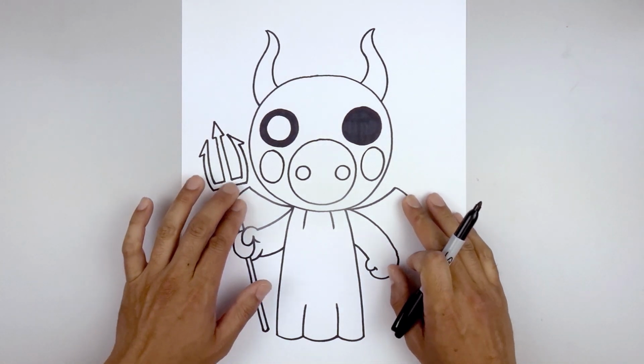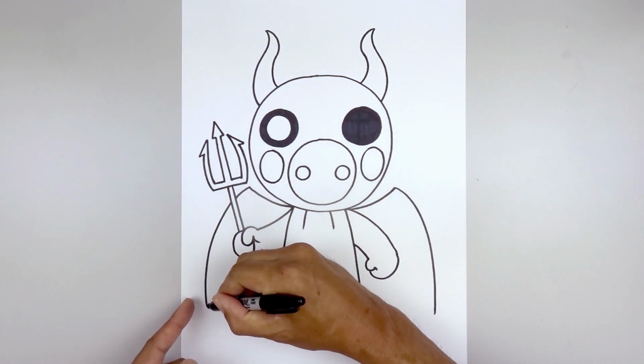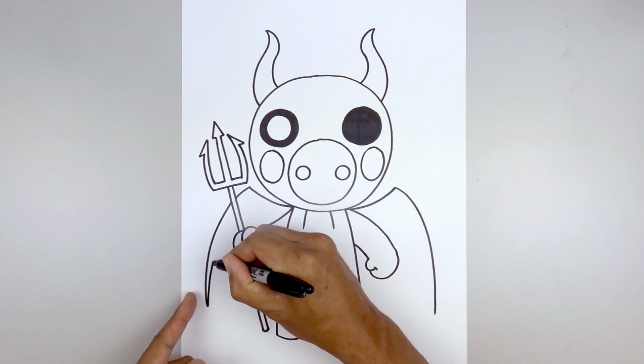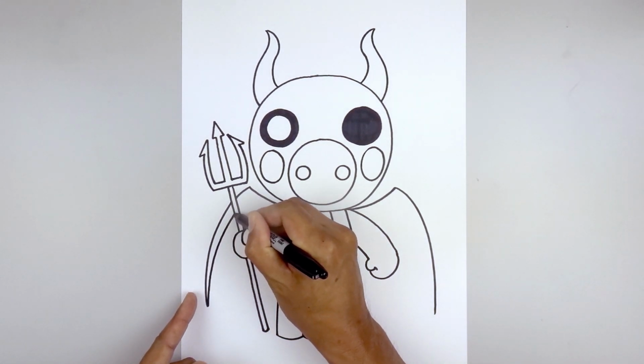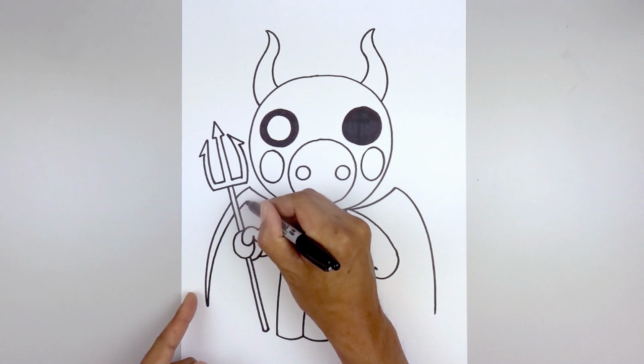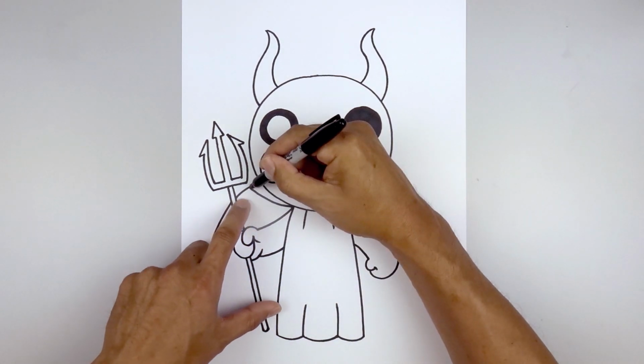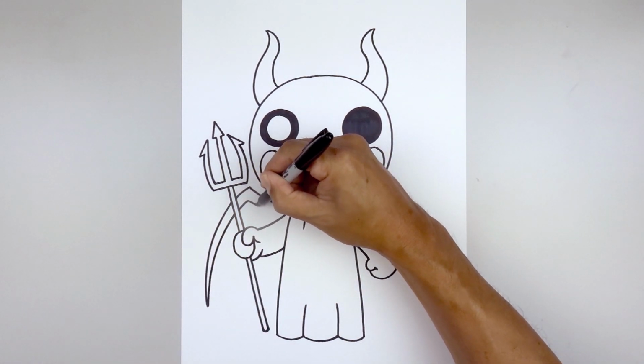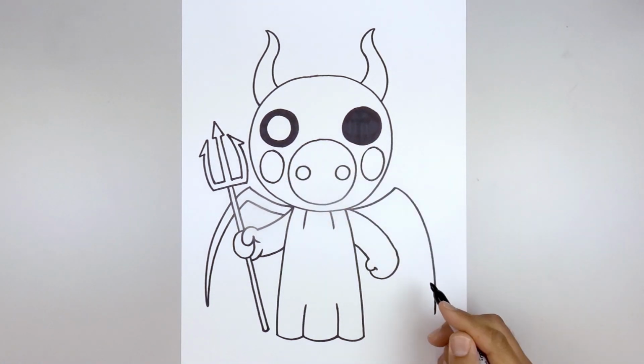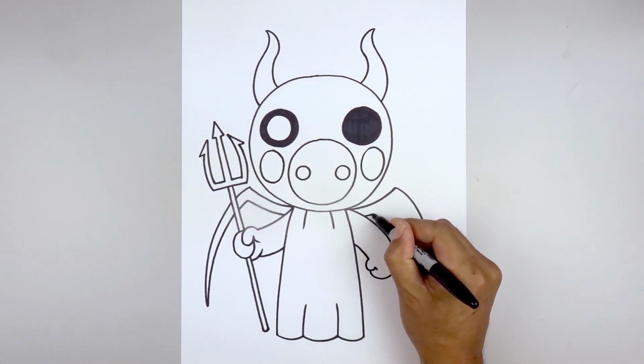Let's add that thick ridge around the outside of the wing. Starting from the bottom, we're just going to taper this so it gets thicker as we go up. We go in behind the pitchfork and then up towards the top. And we'll follow the same curve going down and then in behind the body. Let's do the same thing on the right.